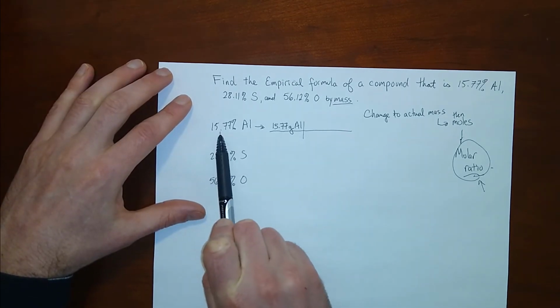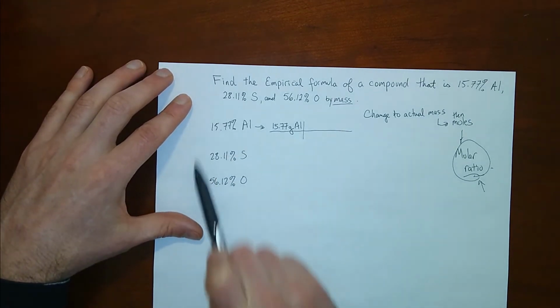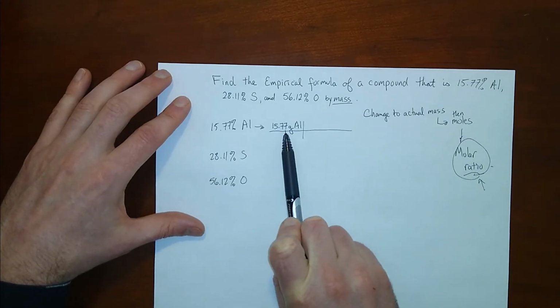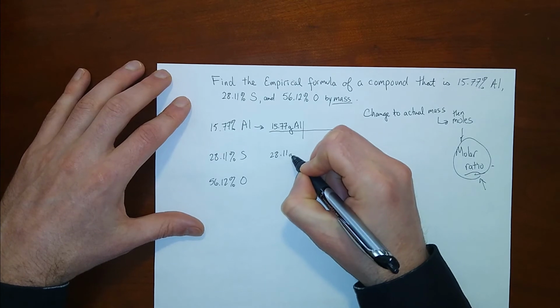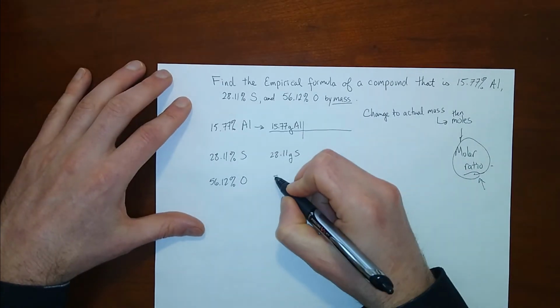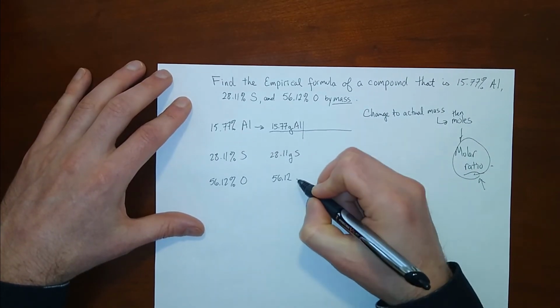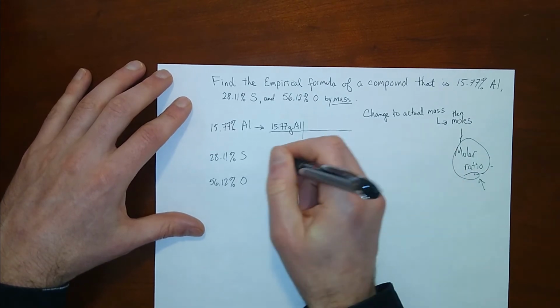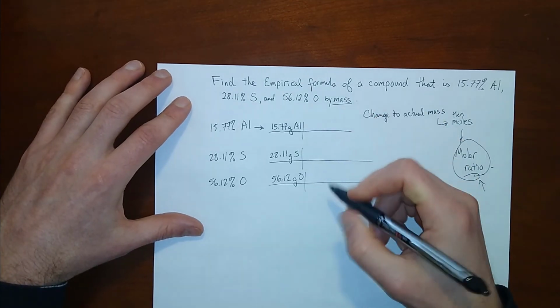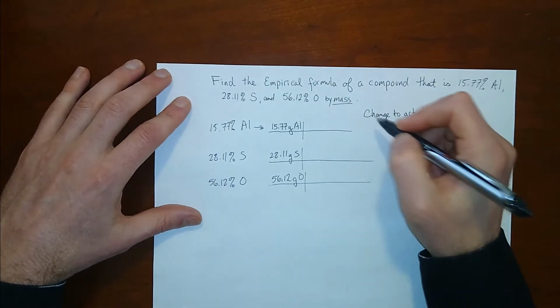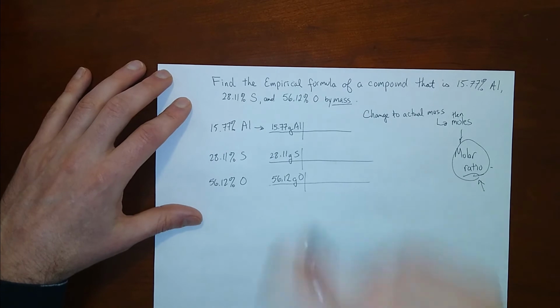So if I have 100 grams then of aluminum sulfate, I will have 15.77 grams of aluminum, and I will have 28.11 grams of sulfur, and I will have 56.12 grams of oxygen. And now I can take those amounts and I can perform my molar conversion to come up with the molar ratios on them.